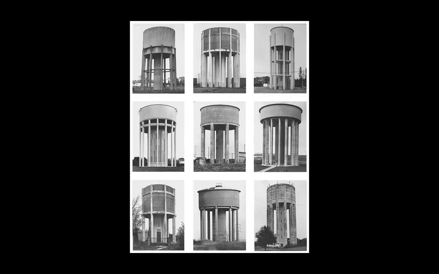So now I'm going to move on to a couple of people that were very, very much specifically typology. Of course, we can look at all of their bodies of work and point them towards, this is a series of steel mills or a series of water towers, a series of siphons.